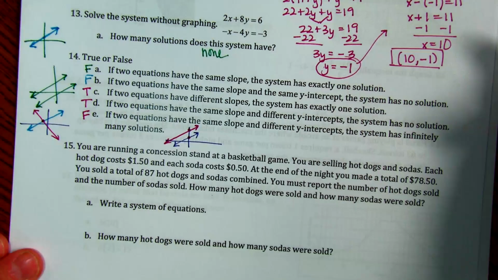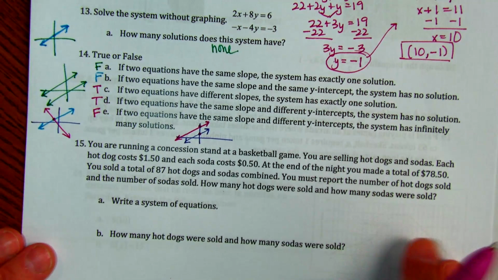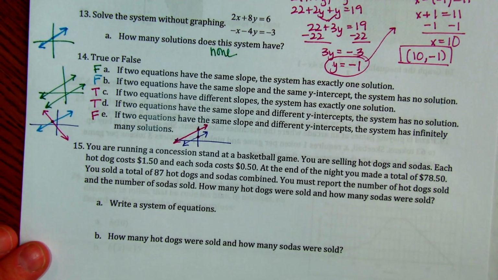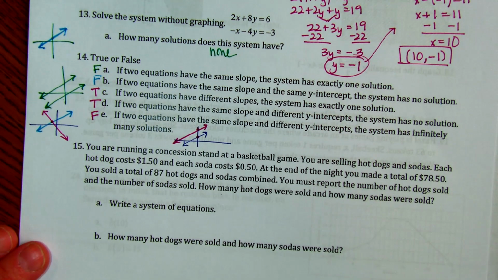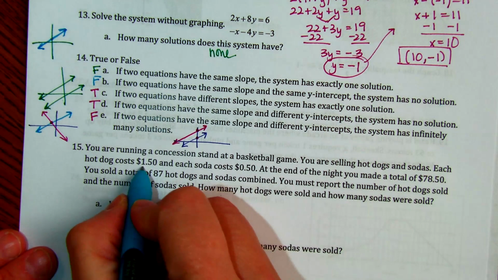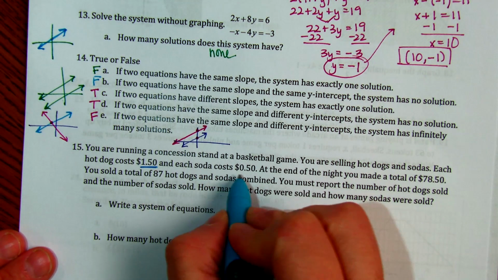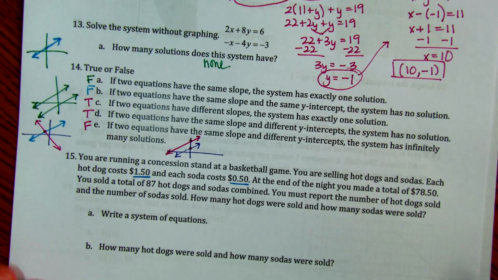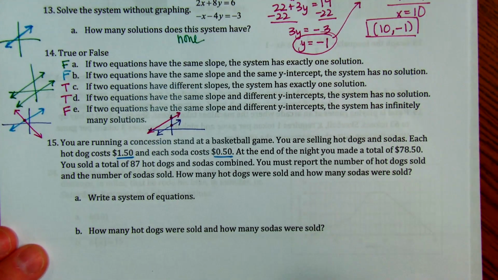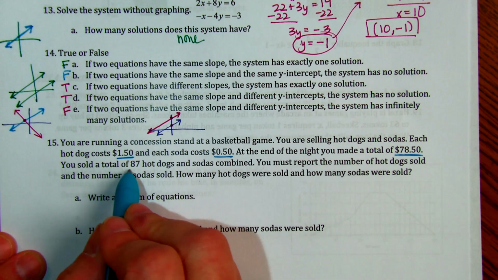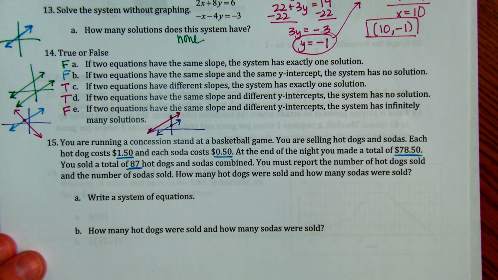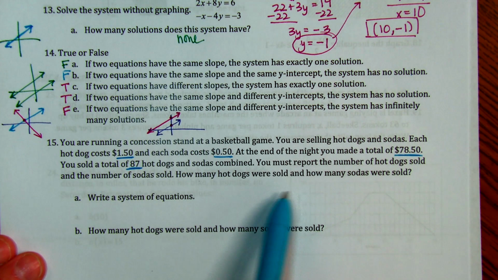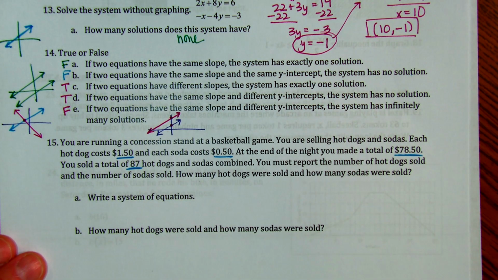And finally, number 15 on this page: you are running a concession stand at a basketball game. You are selling hot dogs and sodas. Each hot dog costs $1.50 and each soda costs 50 cents. At the end of the night, you made a total of $78.50. You sold a total of 87 hot dogs and sodas combined. How many hot dogs were sold and how many sodas were sold?